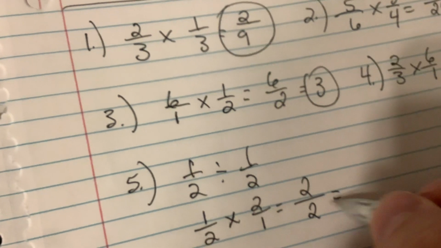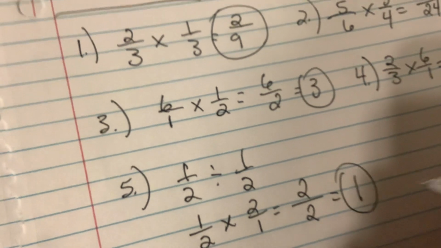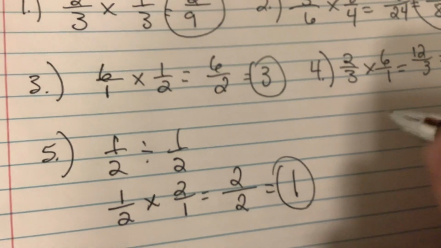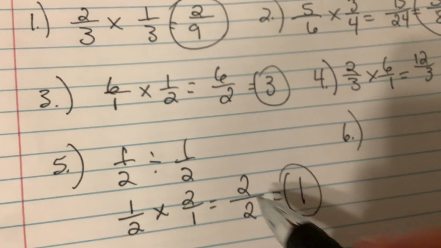Now, some people put this as 2. The answer is 2, but remember, 2 divided by 2 is 1. Anything over itself is 1. So some of you got to hear, but maybe missed this part. Just remember, 2 divided by 2 is 1.